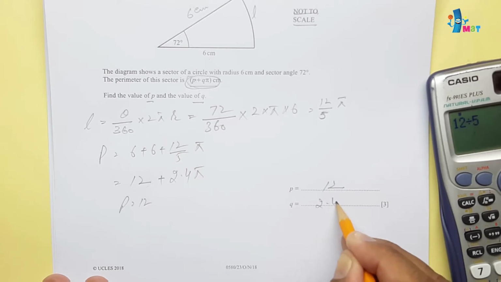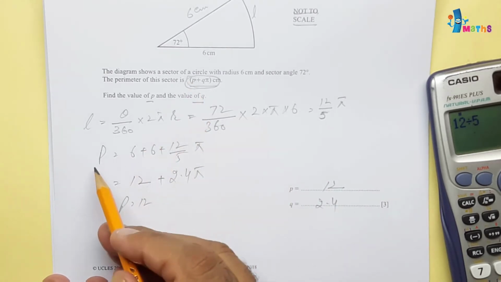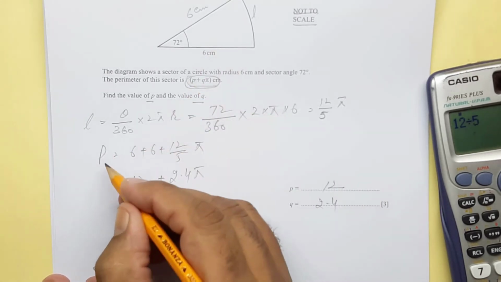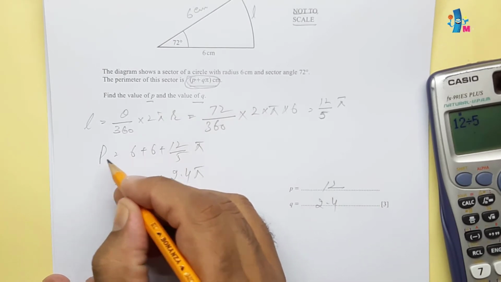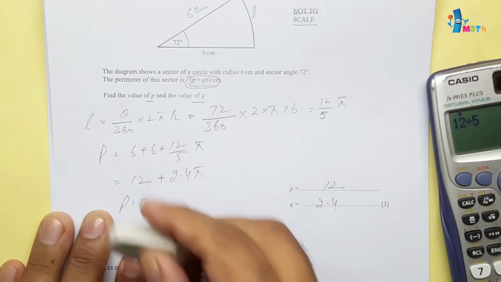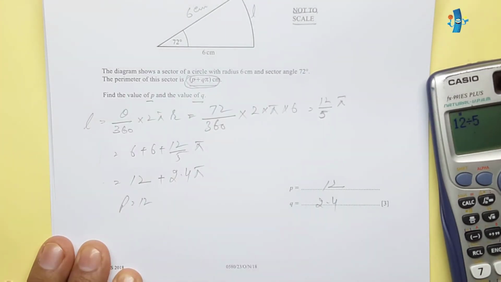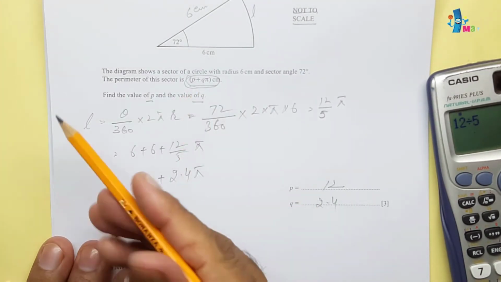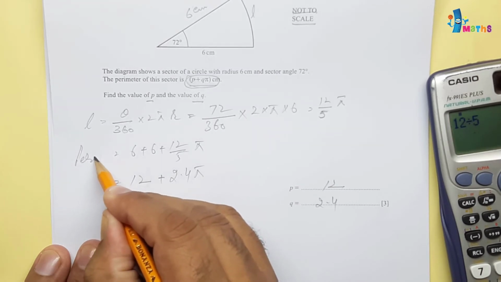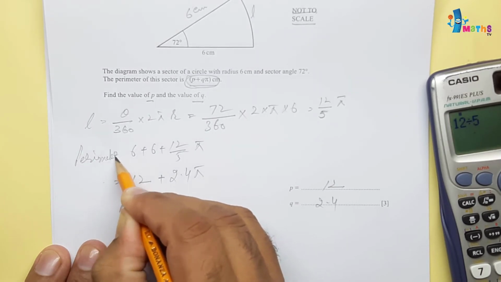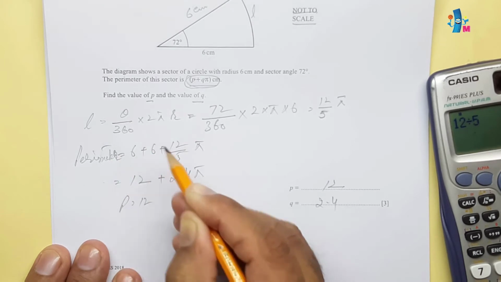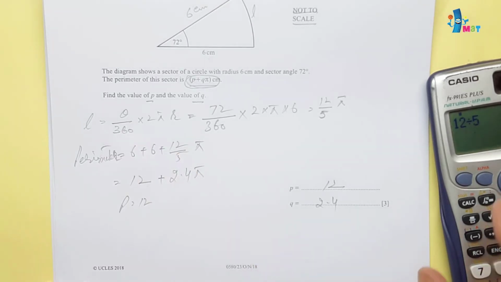One more thing: this P we have taken as perimeter, so I will write here perimeter, so that it should not be confused with this P value. Now this is done.